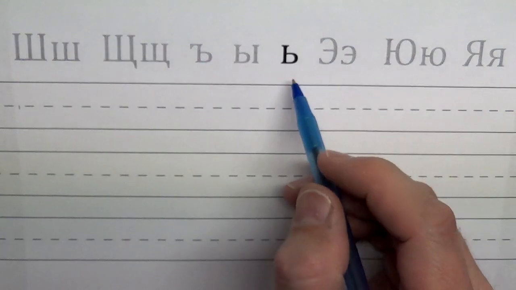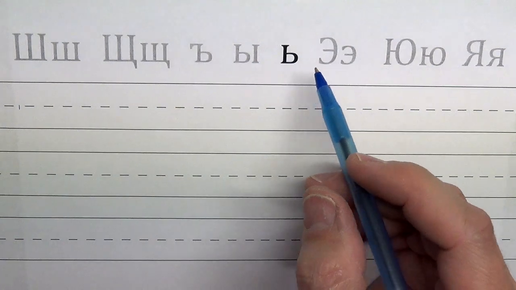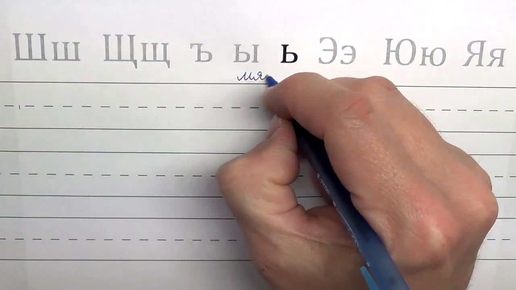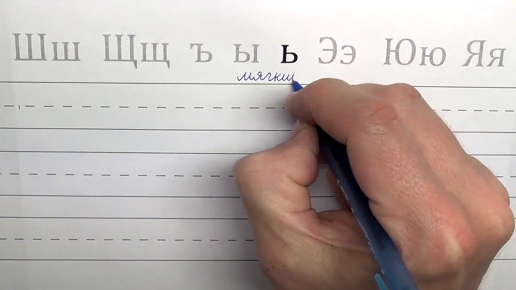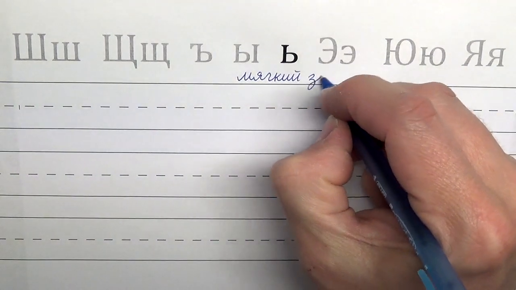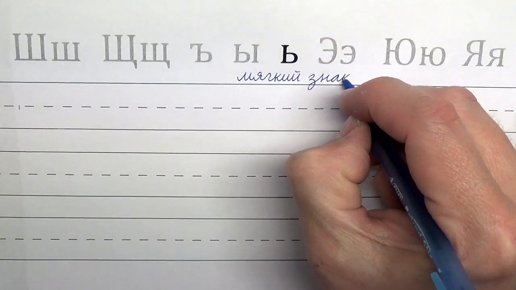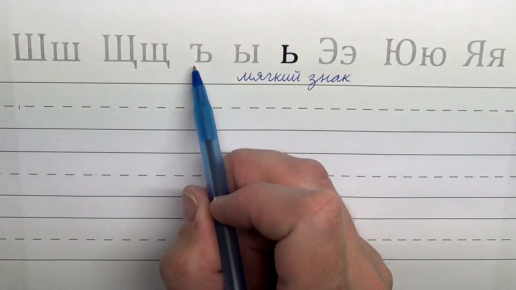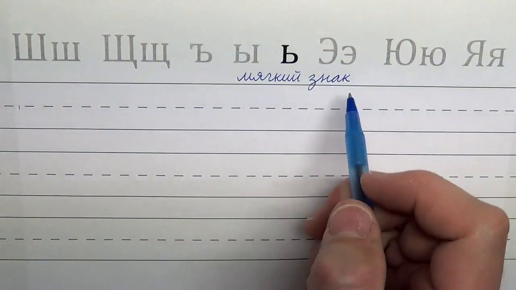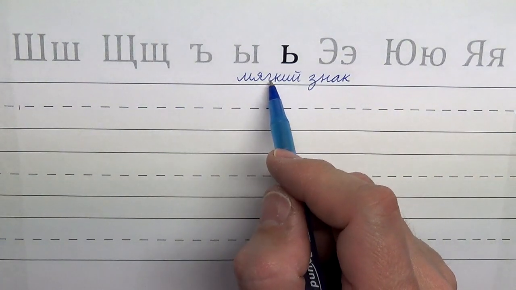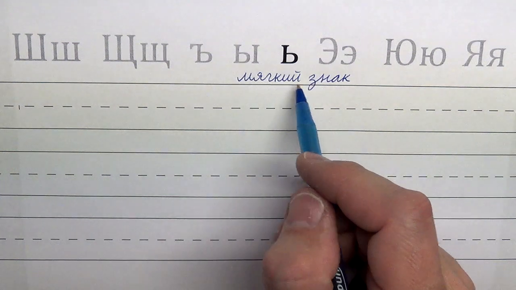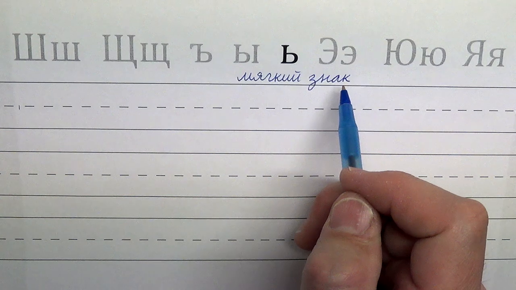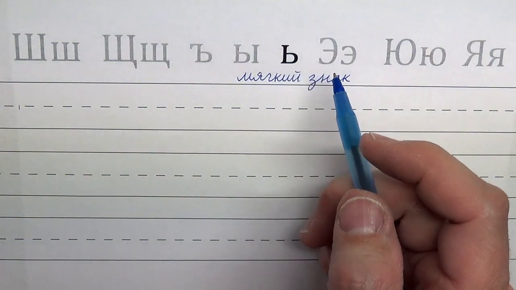The next letter in the Russian or Cyrillic alphabet is мягкий знак. Like its twin твердый знак, which means hard sign, мягкий знак, and the g here is pronounced like a ch, мягкий знак. This is the soft sign, мягкий знак. No words begin with мягкий знак.